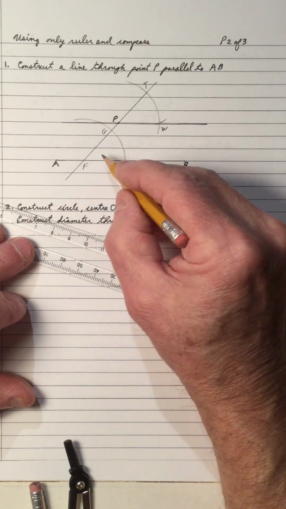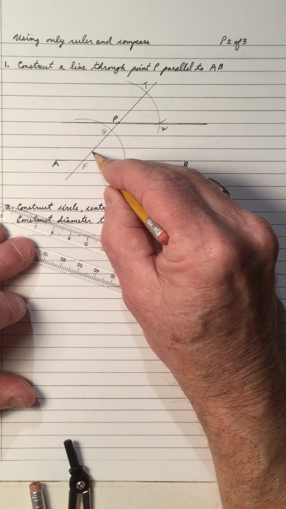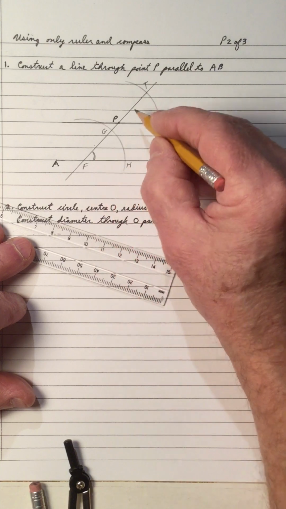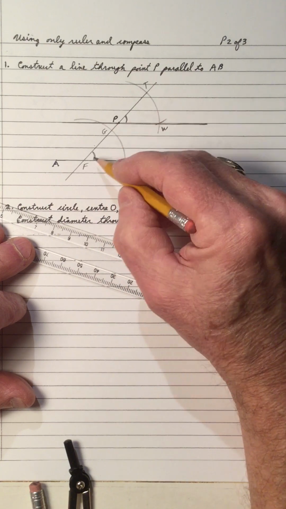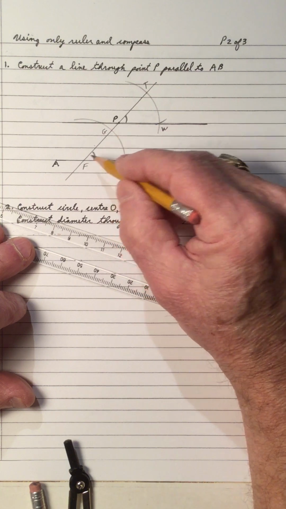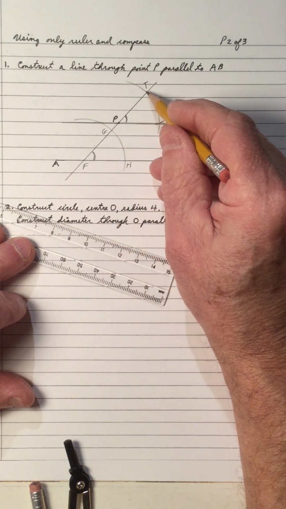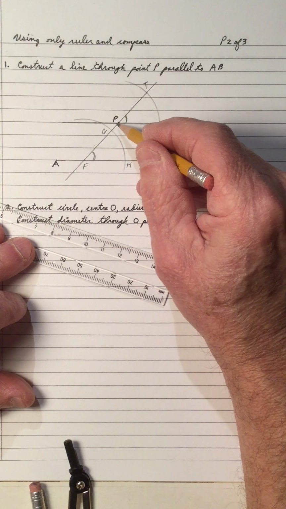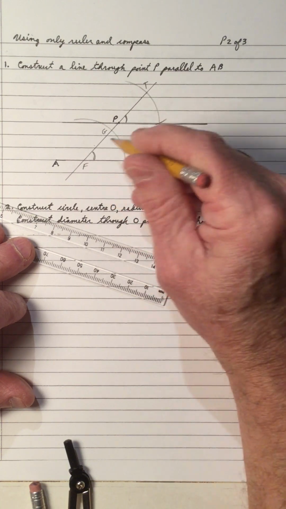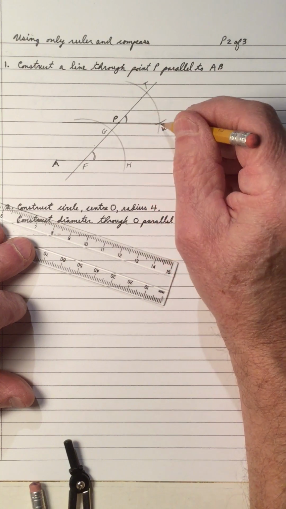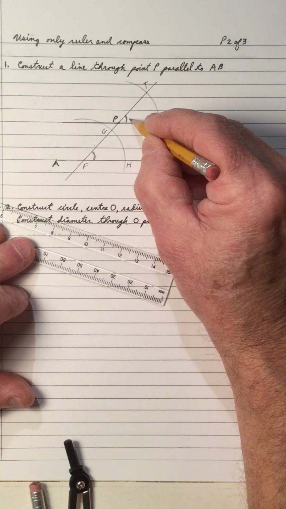And the reason is that this angle right here and this one are equal. I copied an angle. I took this angle, PFB, and I copied it at TP. So the angle PFB is equal to the angle TPW. These corresponding angles are equal.